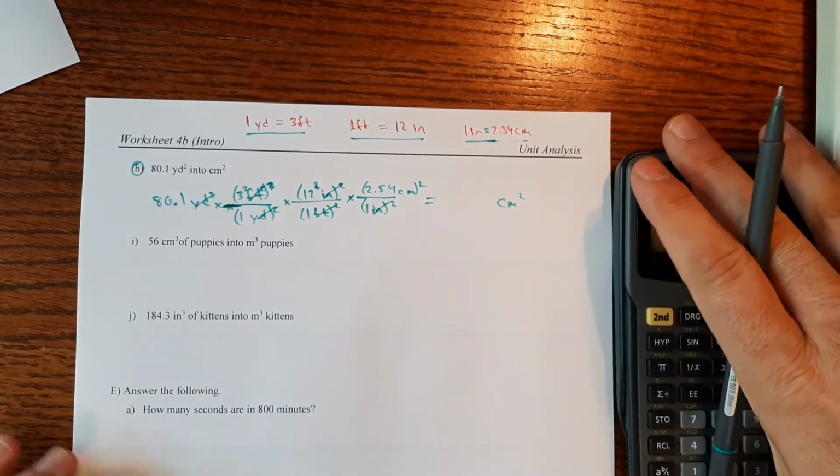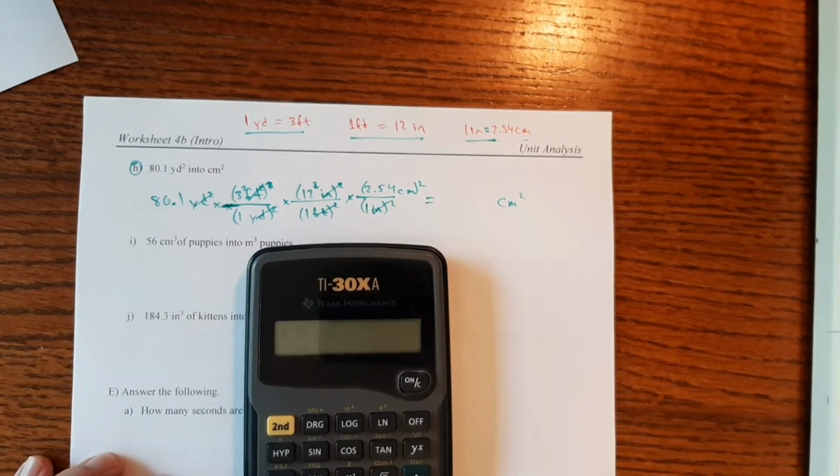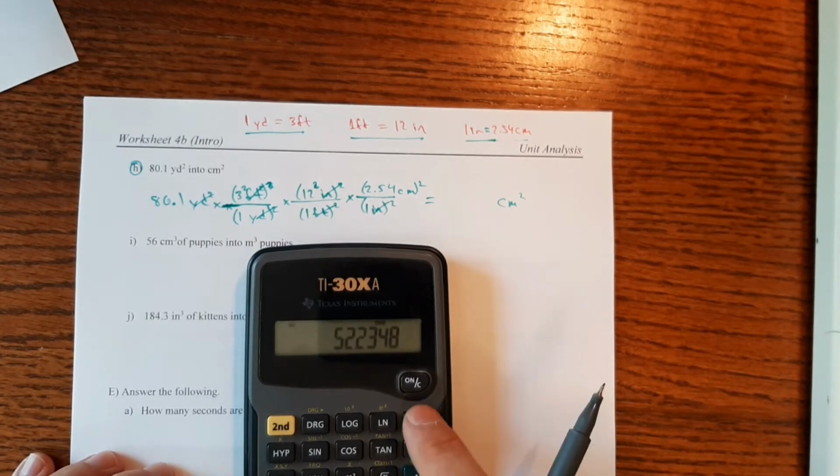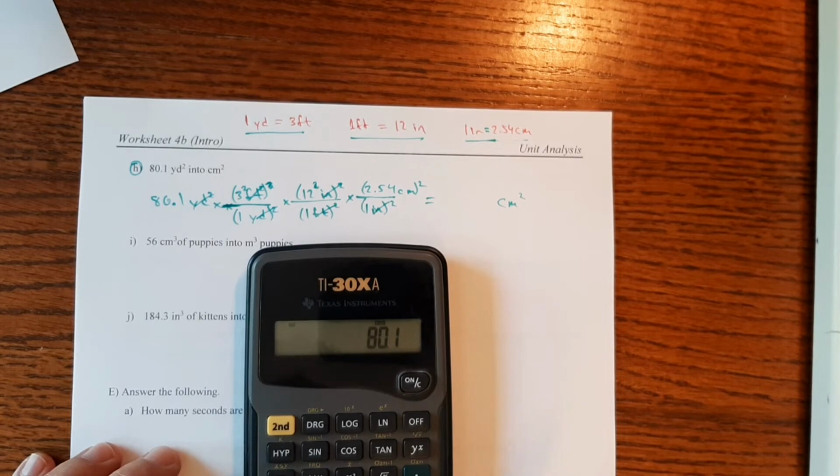So we can work through just one at a time. 80.1 times 3 squared times 12 squared times 2.54 squared equals.